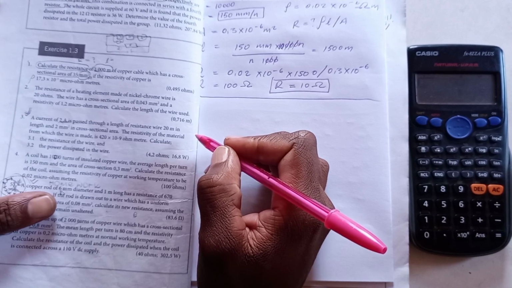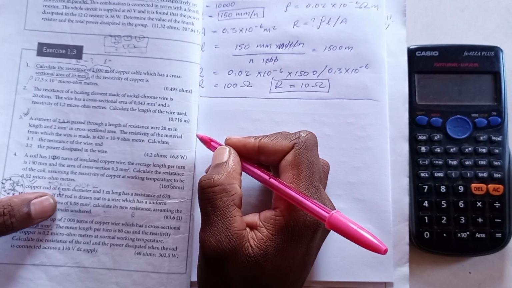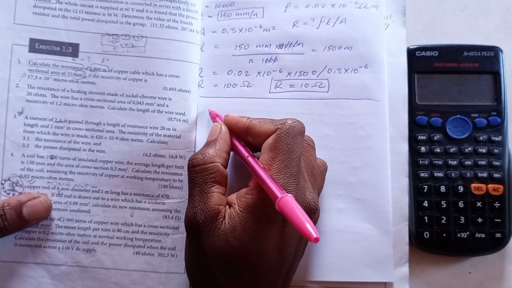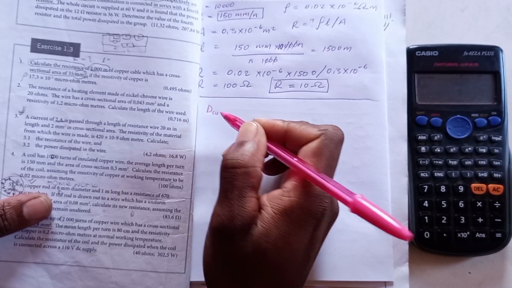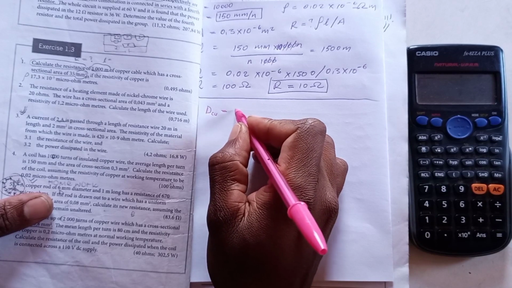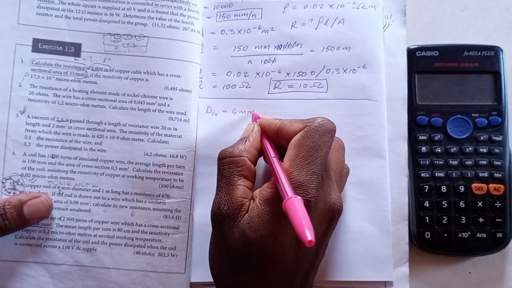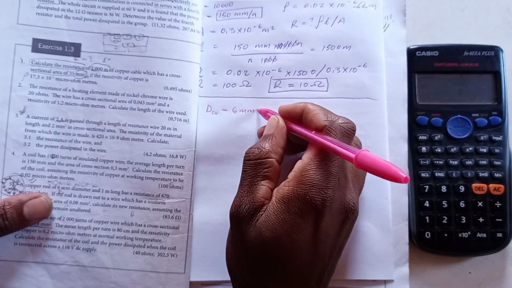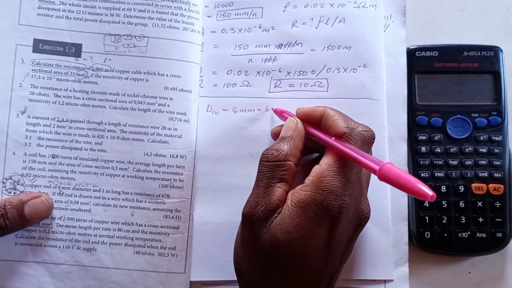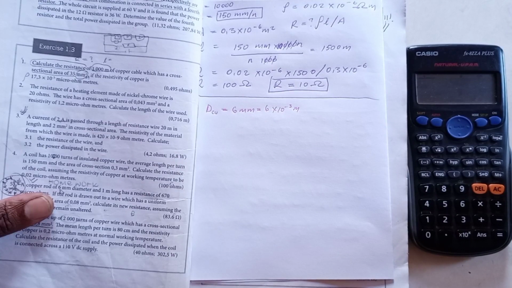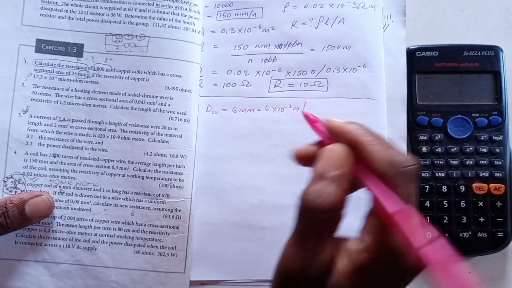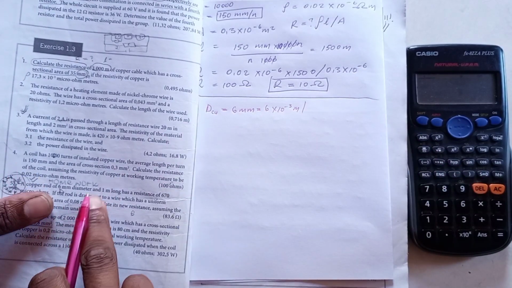A copper rod of 6 millimeter diameter. So we are given the diameter, and the diameter of copper is 6 millimeter. This is the same as saying 6 times 10 to the minus 3 meters. That's what we want, right? We want to use meters.